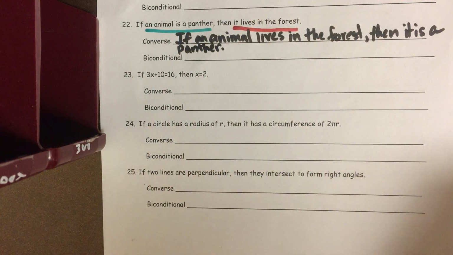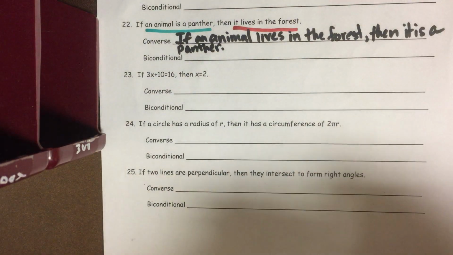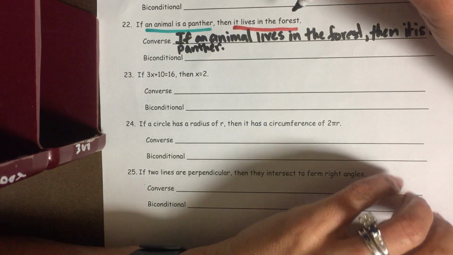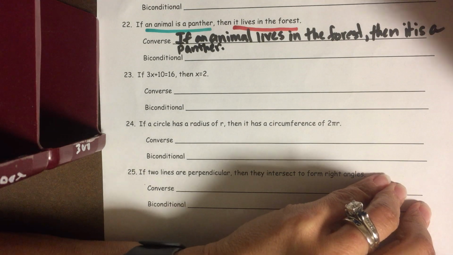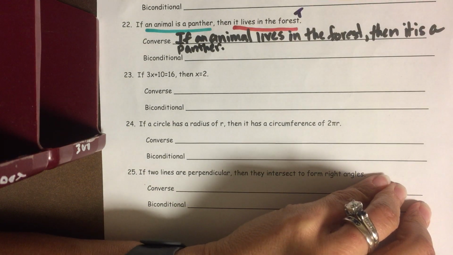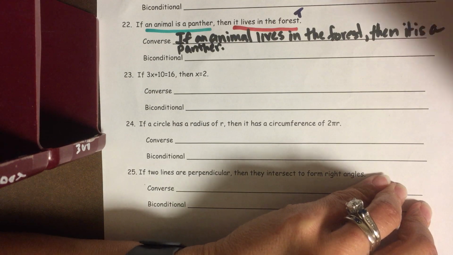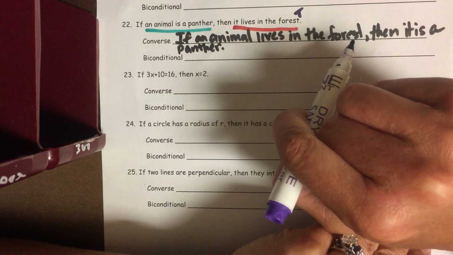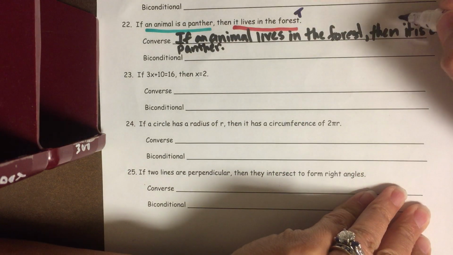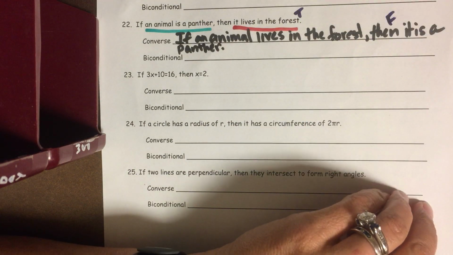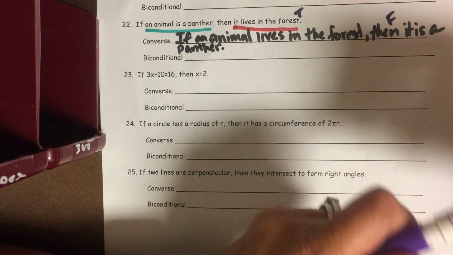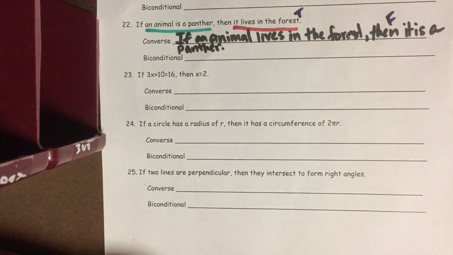So we have to establish the truth value. Now this is kind of vague. We're assuming that all these original statements are true. We're going to go ahead and say it's true, even though just because it's a panther doesn't necessarily mean it lives in the forest, but that's generally their habitat. So let's look at the converse. If an animal lives in a forest, then it is a panther. That's false. Just because it lives in the forest doesn't mean it's a panther. It could be anything else.